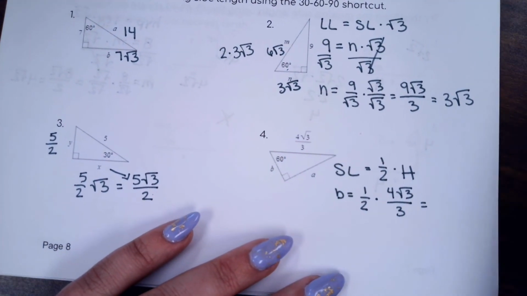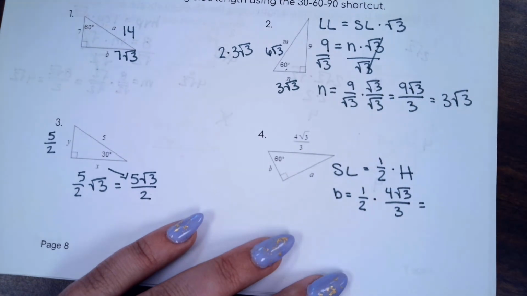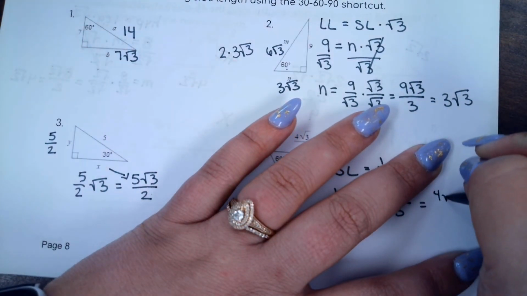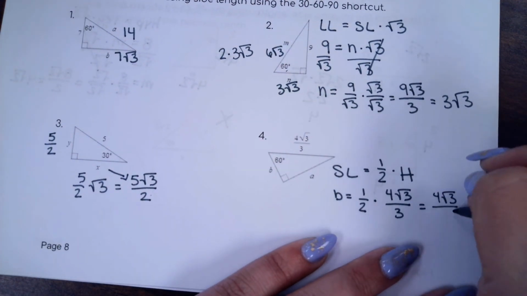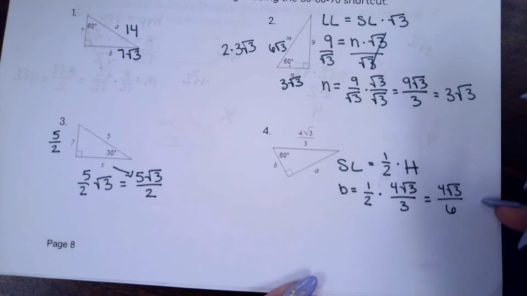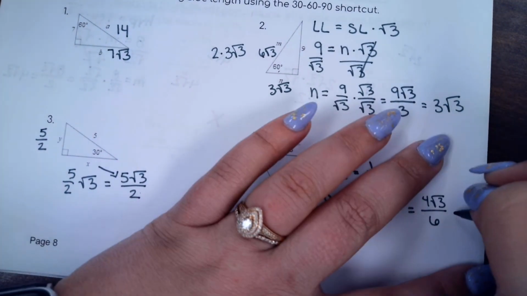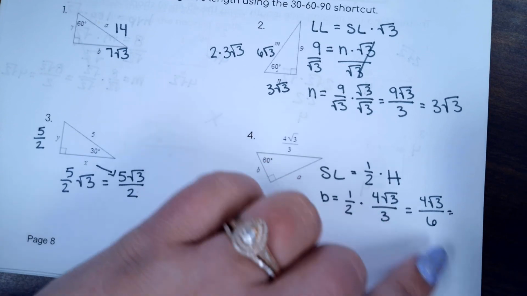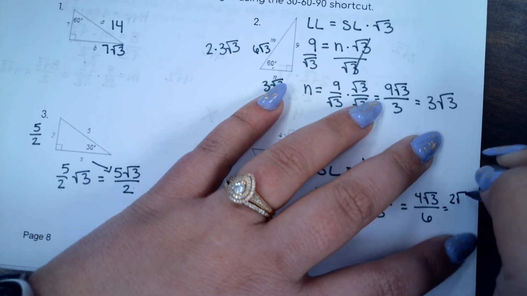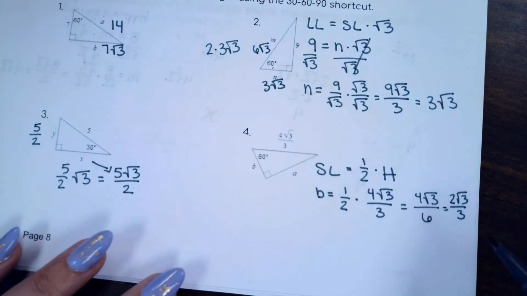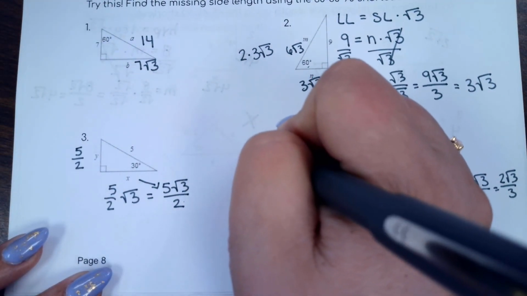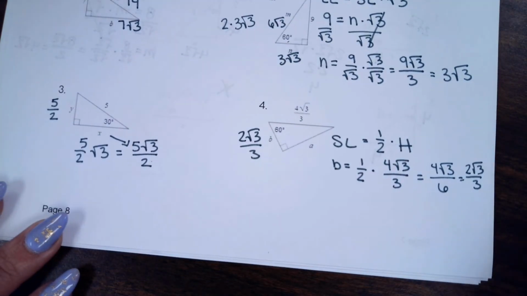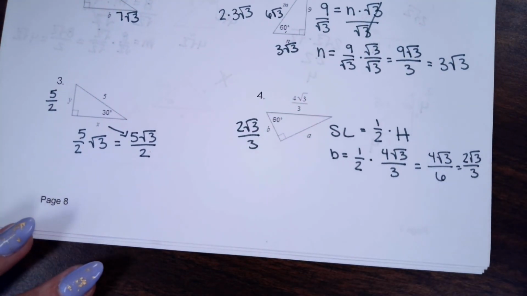We've got to remember how to multiply fractions. That's just straight across. So 1 times 4 root 3 gives me 4 root 3. 2 times 3 gives me 6. And then we can simplify 4 over 6 to 2 over 3. So 2 root 3 over 3. So that is my short leg.